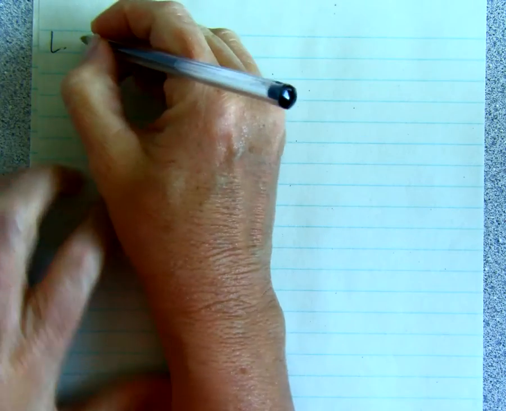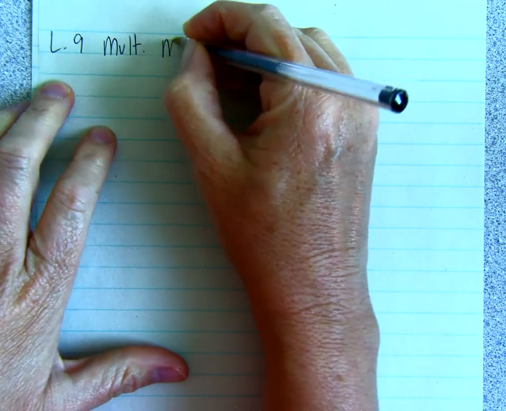Lesson 9 is multiplying matrices, and this is a long lesson.